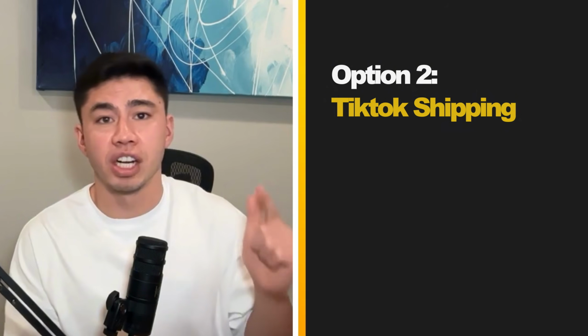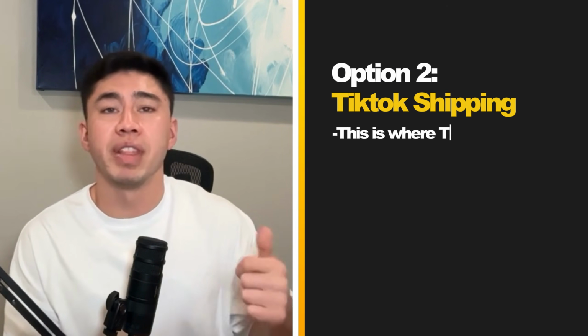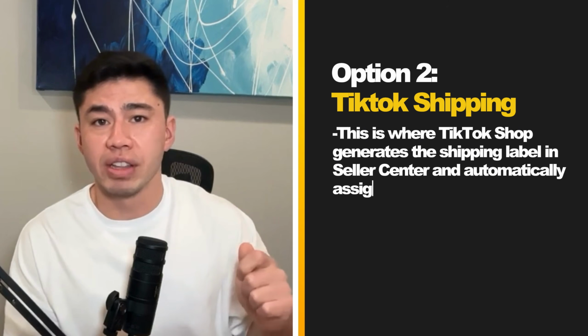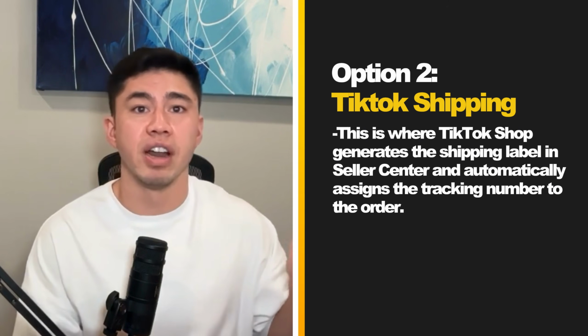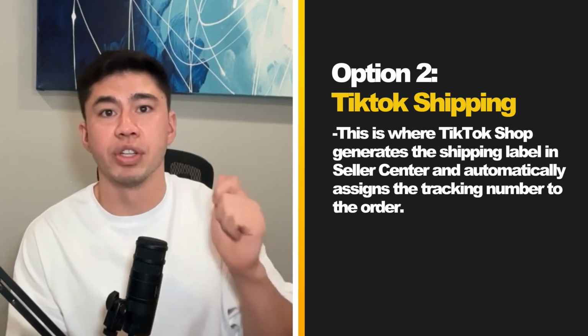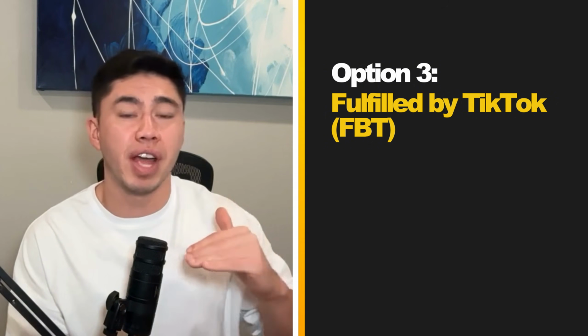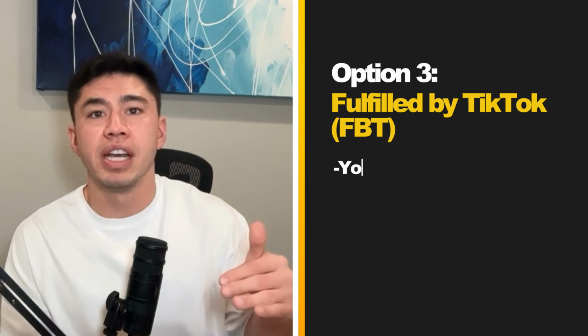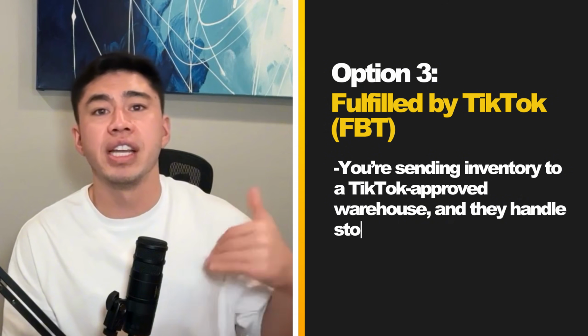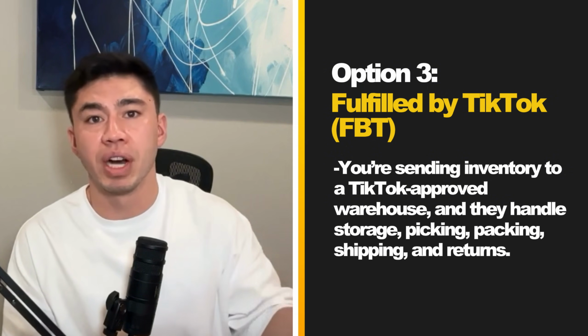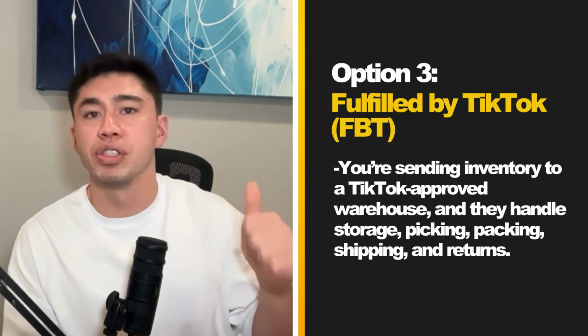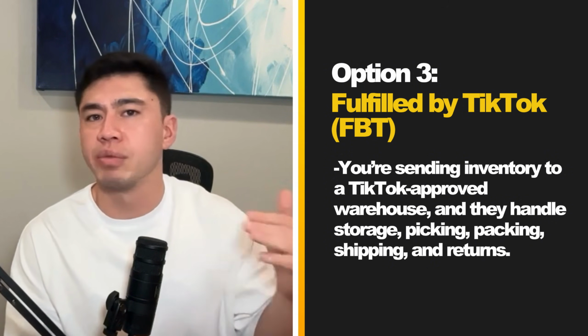Second option is TikTok shipping. This one's pretty intuitive, but this is where TikTok Shop is generating the label directly inside the Seller Center and automatically attaches the tracking number to the order. And then the third option is FBT, or Fulfilled by TikTok. Very similar to how Amazon has FBA, TikTok has their own version, which is FBT. Ultimately, you're sending inventory to a TikTok-approved warehouse, and then they're going to handle everything from the storage, the pick and pack, shipping, returns, you name it.